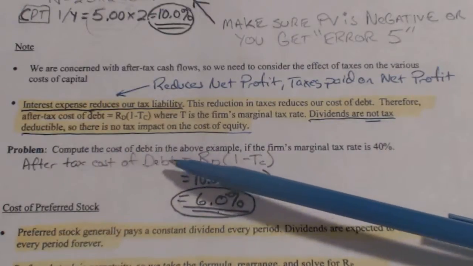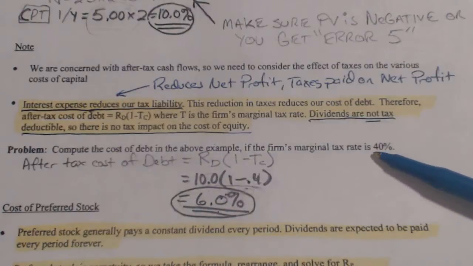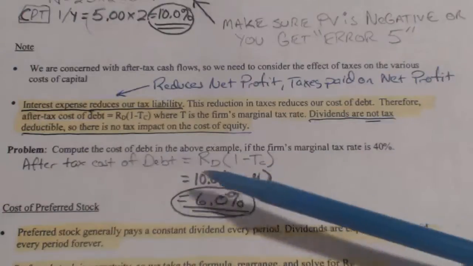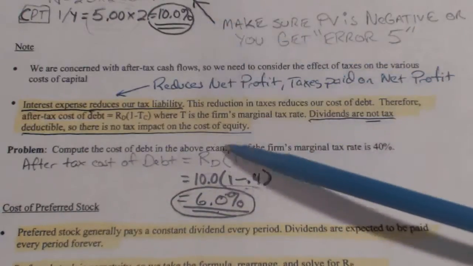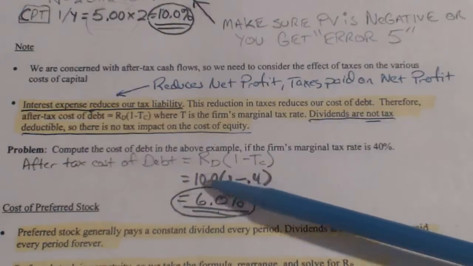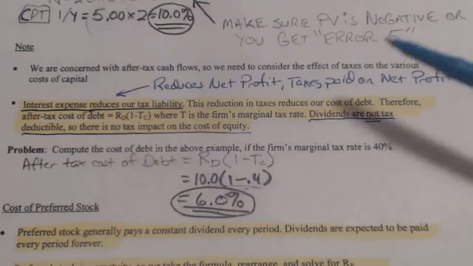Okay, compute the cost of debt in the above example if the firm's marginal tax rate is 40%. So the after-tax cost of RD, which was 10%, times 1 minus the tax rate, so 10 times 1 minus 0.4 is 10 times 0.6, which is 6%.